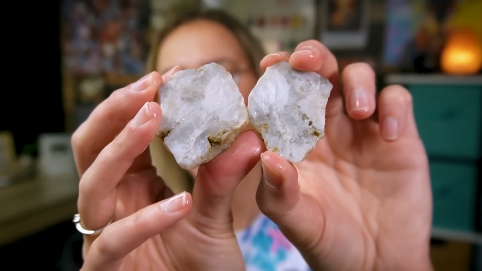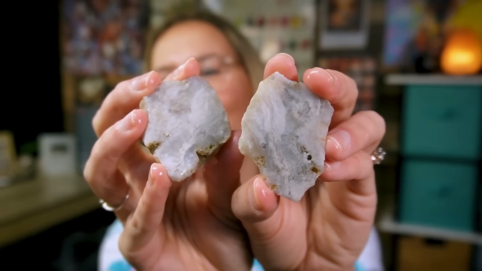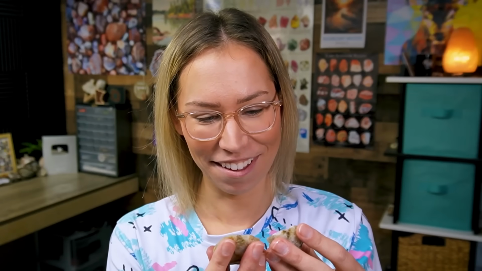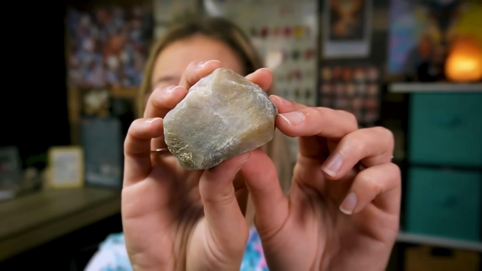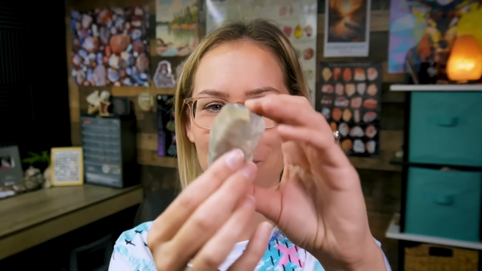Do you see? It almost reminds me of either an Antarctic river or something. Doesn't it look very flowy? That is so cool. Okay, I like that one. That one's pretty cool. I am really excited about this one. It is really translucent and I feel like I can see some darkness inside here.